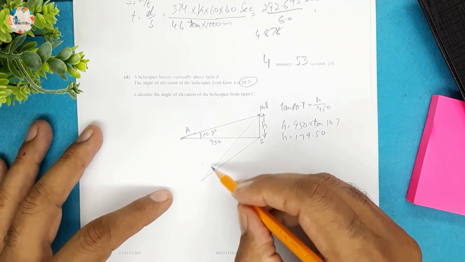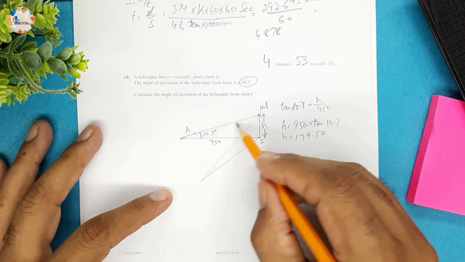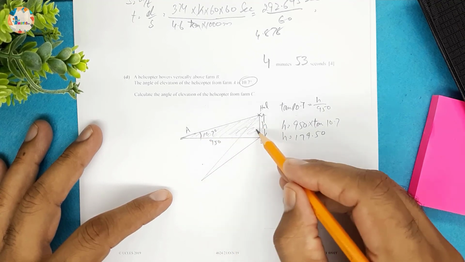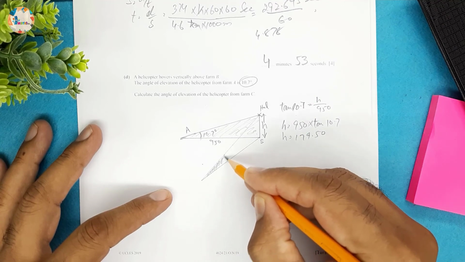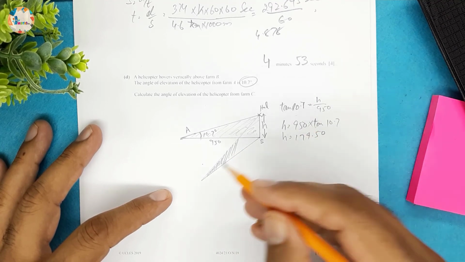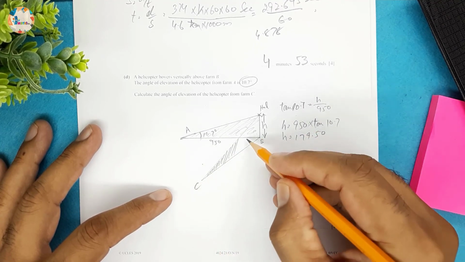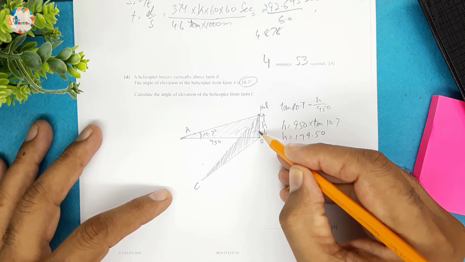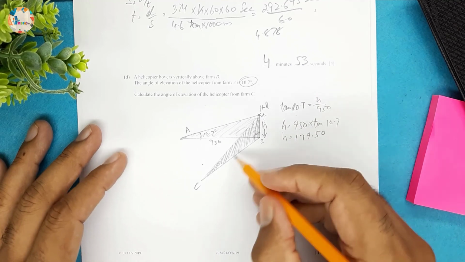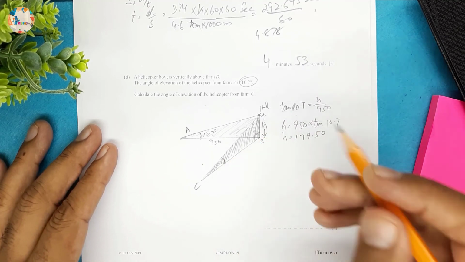Now first we considered this triangle and we found h. Now we will be considering this triangle, and C point is basically over here. This is also a right angle triangle. So this angle we have to calculate.